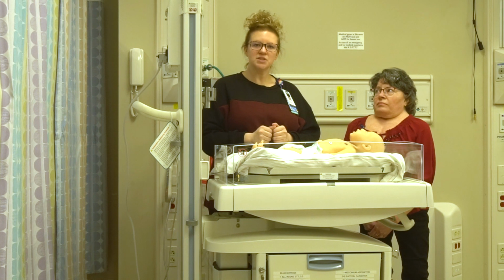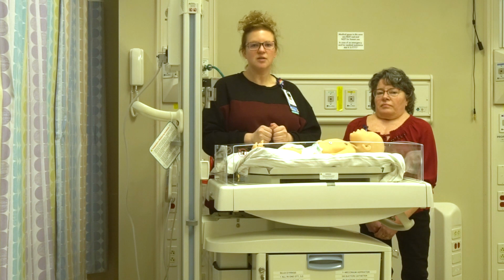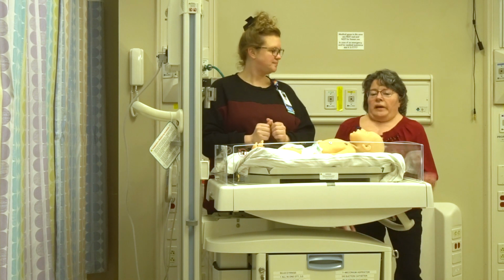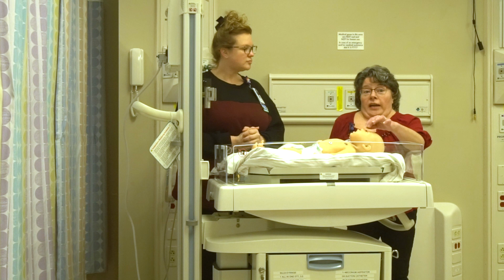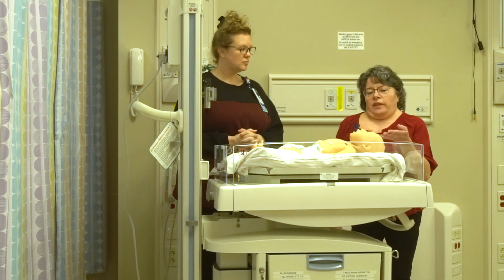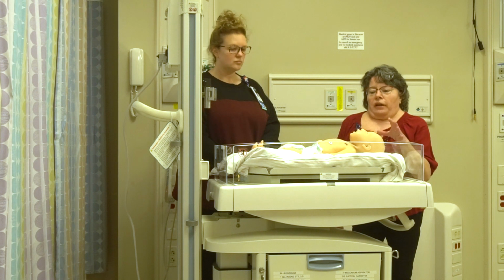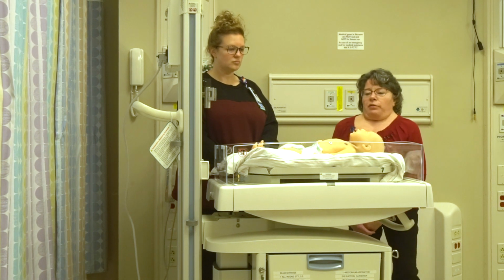Also, tripod position is another key indicator of respiratory distress in a pediatric patient. You also may see some nasal flaring, and that is because of the struggle to get air, especially in infants who breathe through their nose most often. So you'll see that flaring, trying to catch that breath.